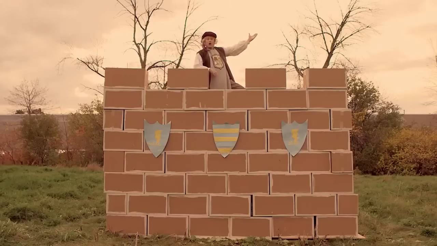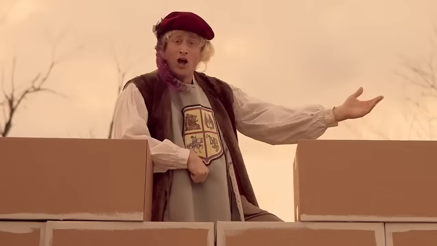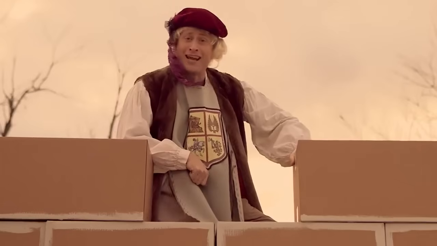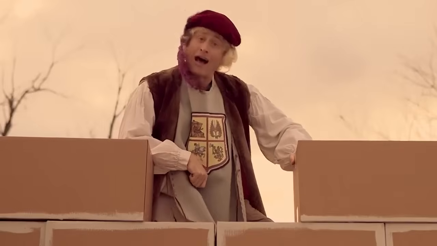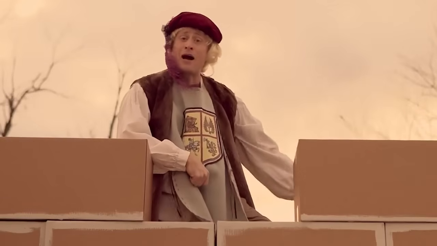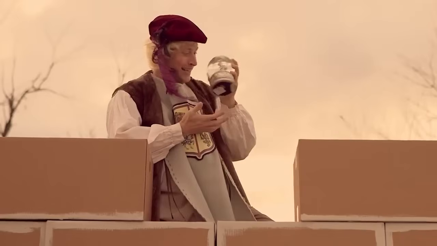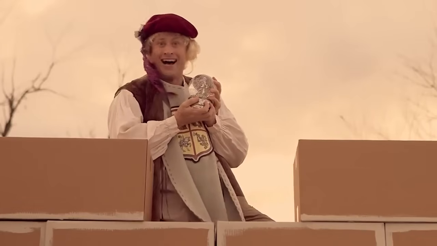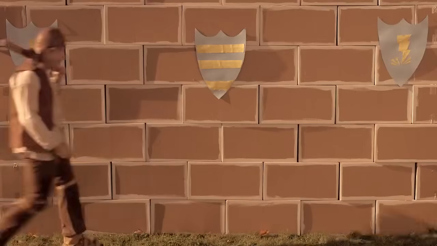Good morrow to you. I am Lord Fillington III, and welcome to my medieval castle. Throughout history, lords and kings have built castles and walls to keep people out. I built my castle to protect my prize collection of snow globes. I have so very many, and they're all mine. Ha ha! Oh, hello! You down there! You can't come in. This is my castle.